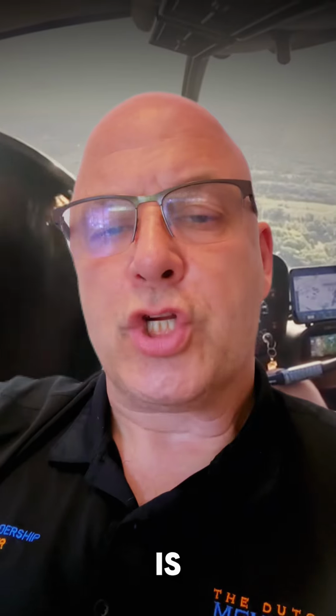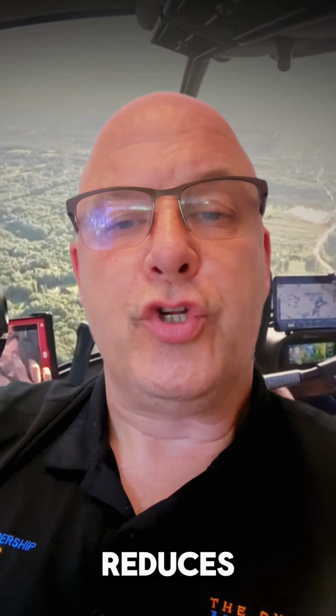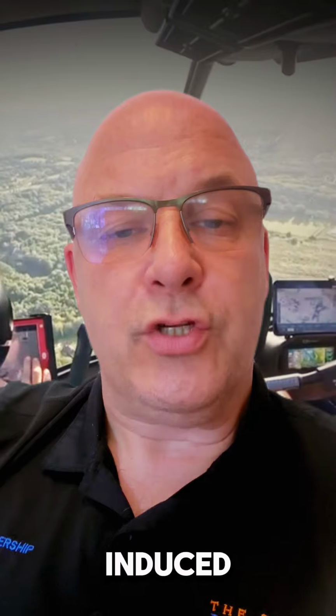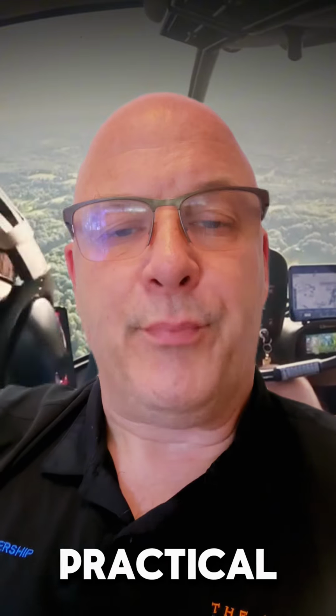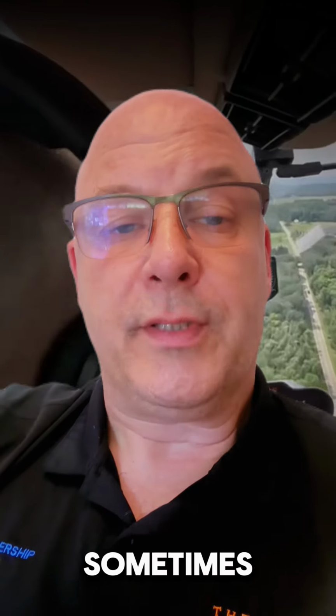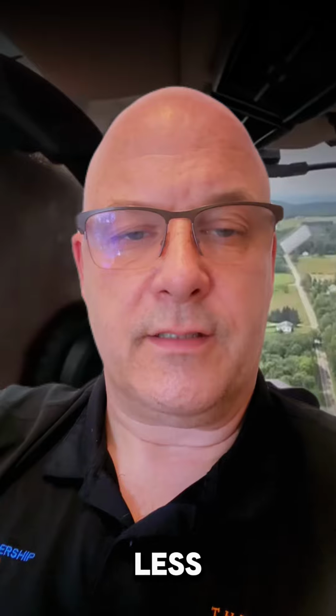When a helicopter is close to the ground, the downward airflow from the rotors is restricted by the surface, which reduces the formation of wingtip vortices. This decreases induced drag, meaning the rotor doesn't have to work as hard to produce lift. In practical terms, a helicopter hovering in ground effect requires less power to maintain altitude than when hovering out of ground effect, sometimes up to 20% less.